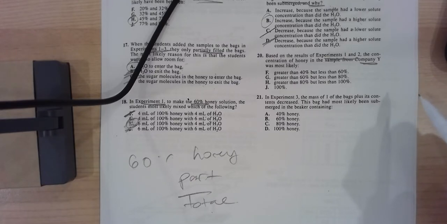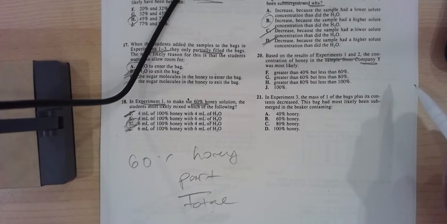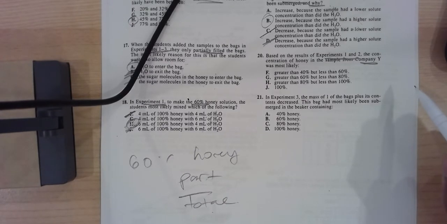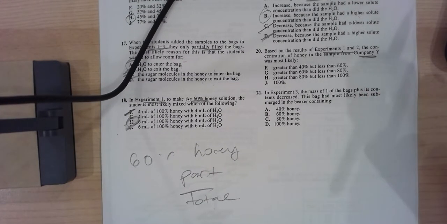The underlying experiment 1 and 2, and the concentration of honey in company Y. They said use experiment 1 and 2, so I obviously need to take some information from both. Who can help them out? Nitya. No, it is not. Venkat, help him out.